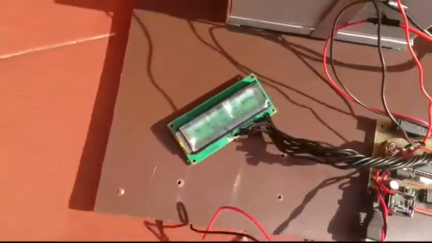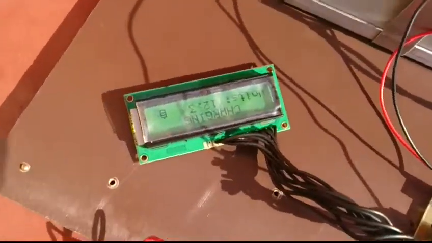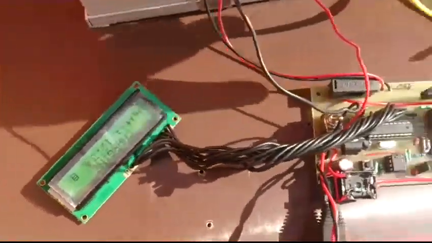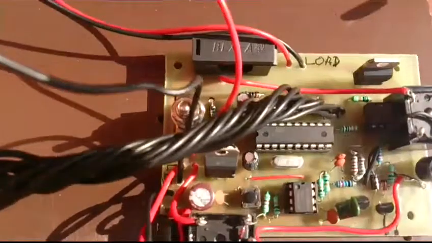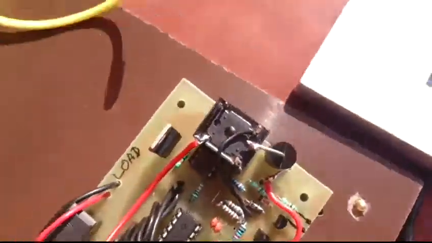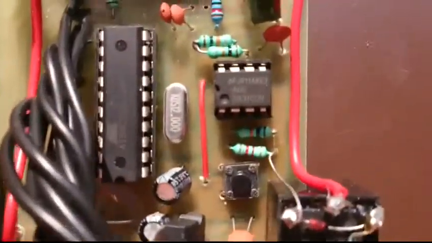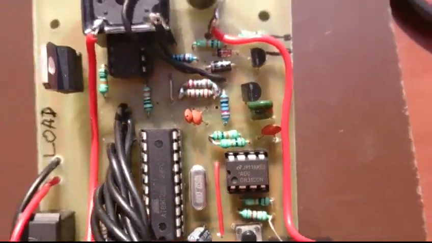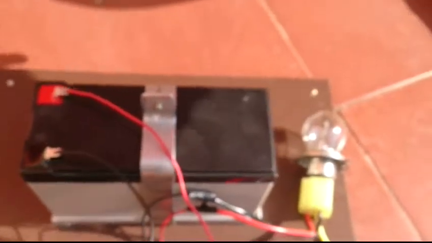So you can see the LCD we are using is in 4-bit mode. This is the microcontroller on the circuitry, that is the microcontroller IC. This is the ADC IC over here, if you can see it. Now there is a rechargeable battery, in which the solar energy is stored. You can see this is a rechargeable battery of 12 volt.